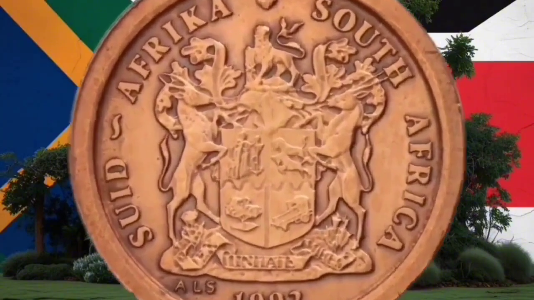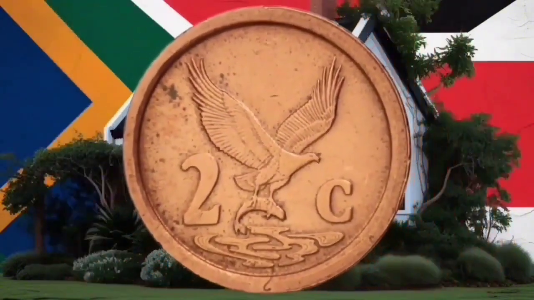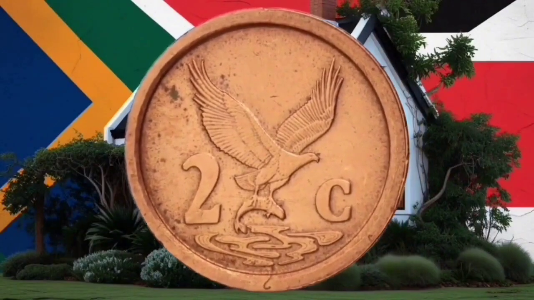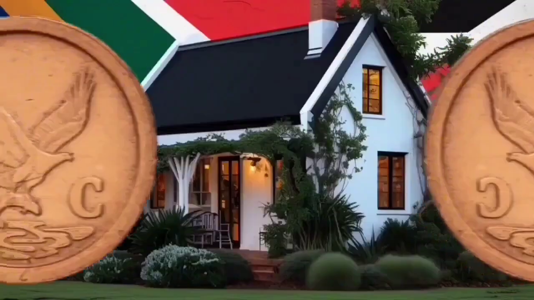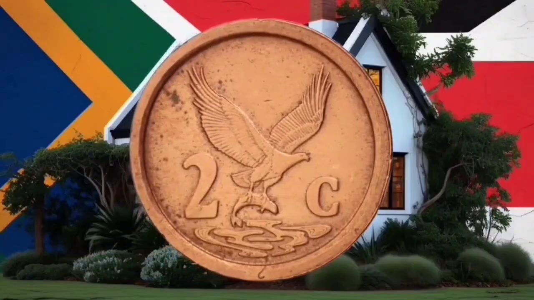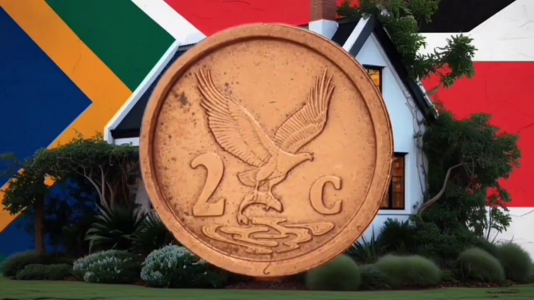The 1992 2 cents coin has a diameter of 18 millimeters and weighs around 2.1 grams. Its color is a deep reddish-brown due to the copper plating, which over time can take on a rich patina. The coin has a plain edge, and although it was mass-produced, certain variations make it particularly special.